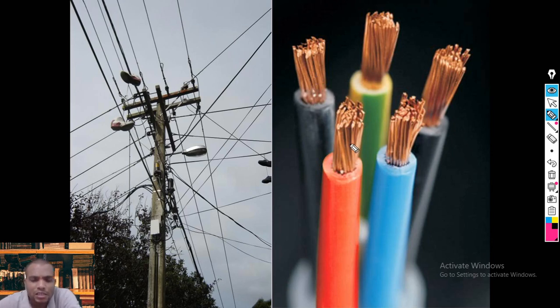And here you see closely, this copper wire is coated with, or insulated with, rubber. This red or black material outside is called insulation. And rubber is a good insulator. It means current does not flow through rubber, and current flows through metals like copper and aluminium.